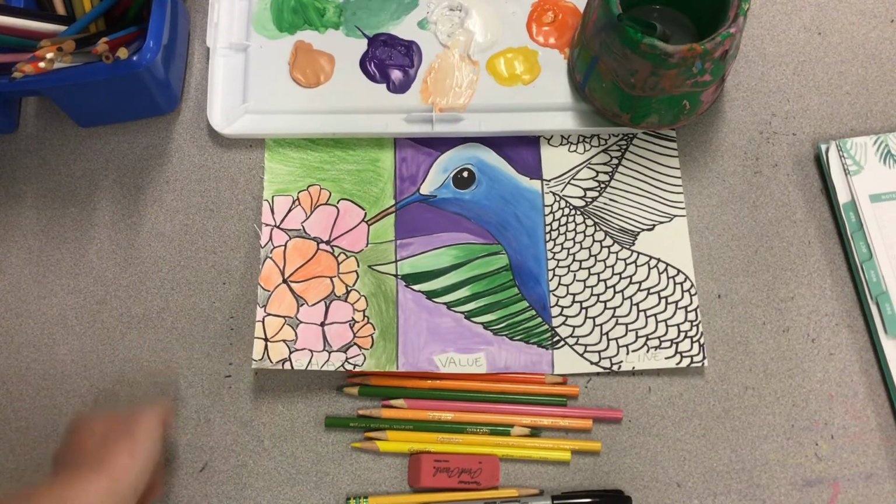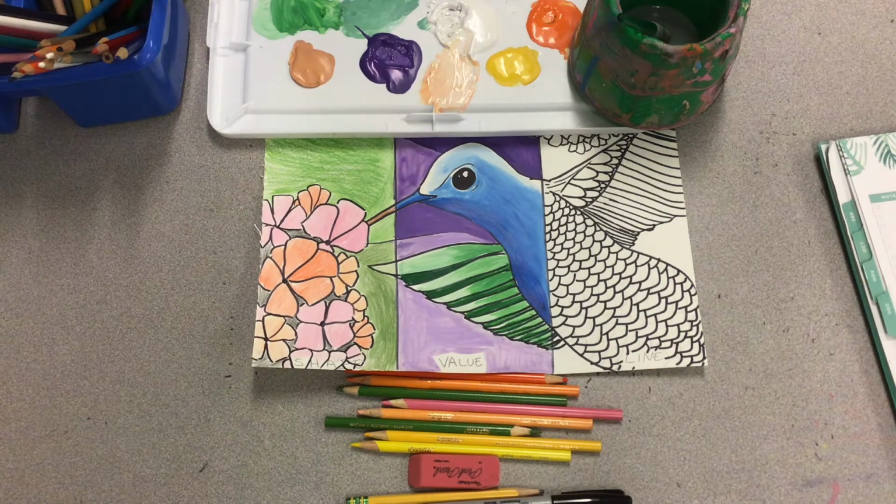This week in art we are creating an artwork that has 3 different elements of art. You are able to choose what object you create as well as which 3 elements of art you use in your artwork. You are welcome to use any materials you have available to you to color in your project.